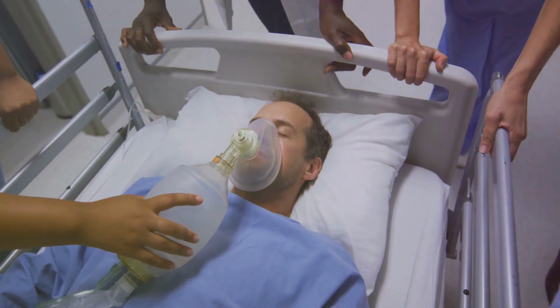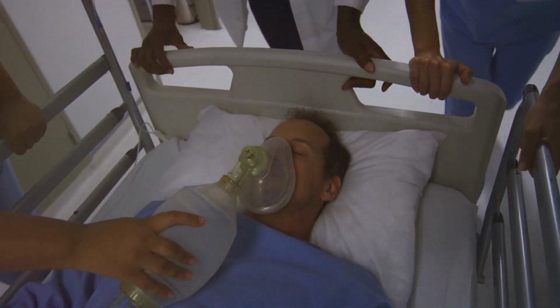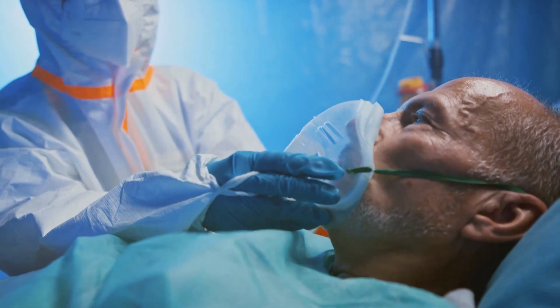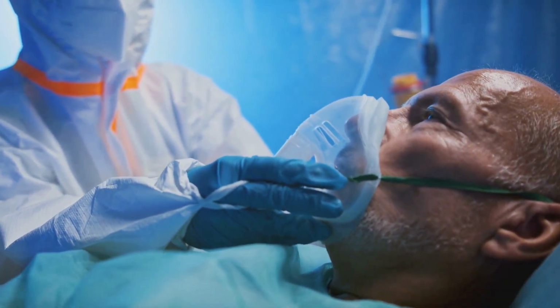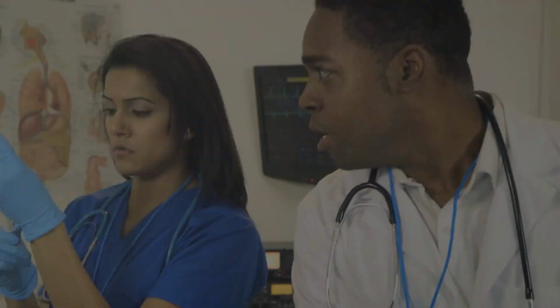Hypoxemia, brain injury, and even death can result from the inability to secure an airway effectively. By prioritizing airway management skills, healthcare providers can significantly impact patient outcomes and fulfill their ethical obligation to provide the best possible care.